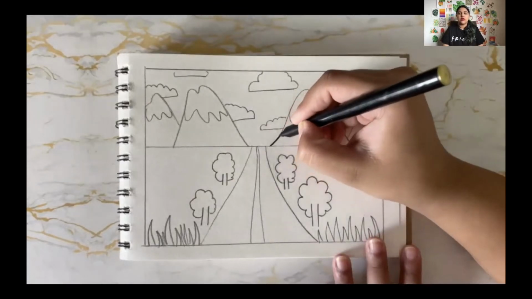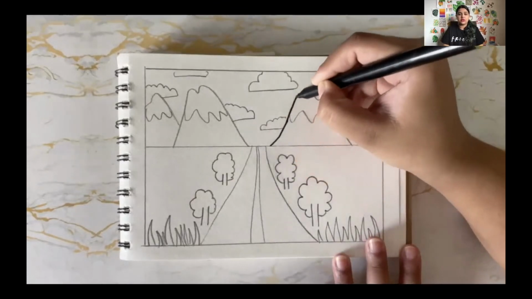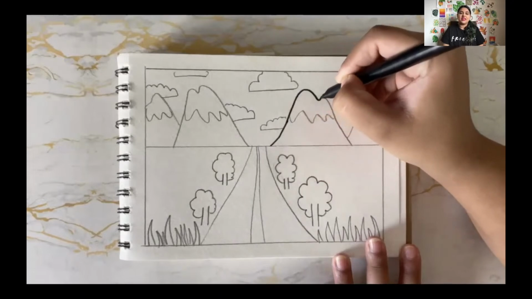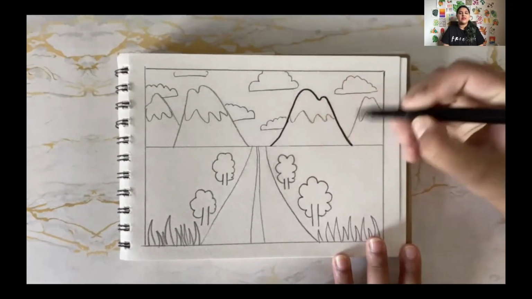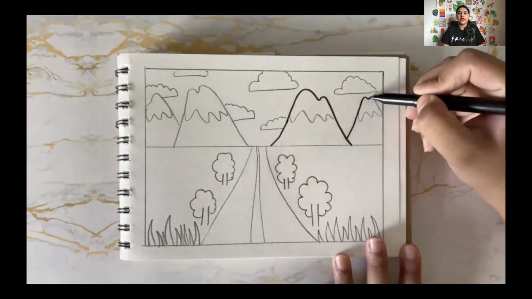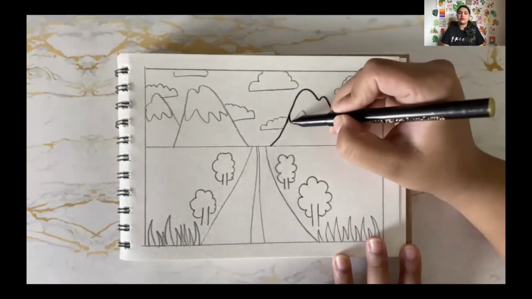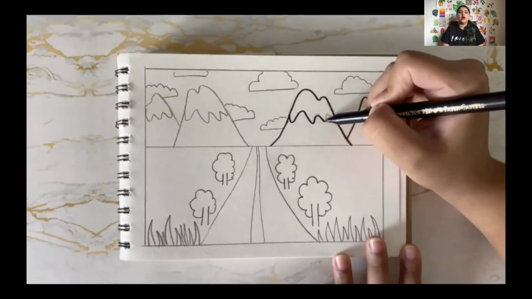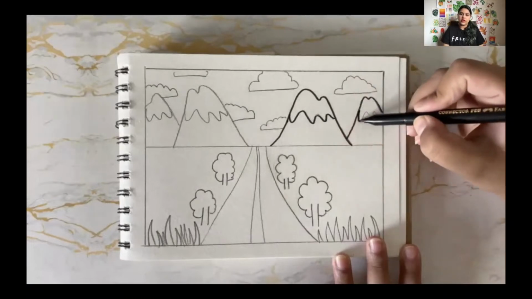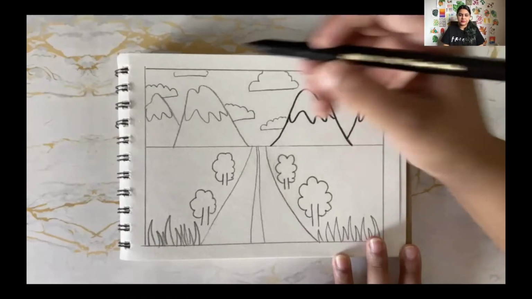All of us love outlining. Outlining is my favorite part of any drawing. After drawing it, I love outlining, so this is my favorite part of the drawing. So go ahead and finish up your outlining. You don't have to wait for me here. Like I said, you can finish up your outlining before I even do it.